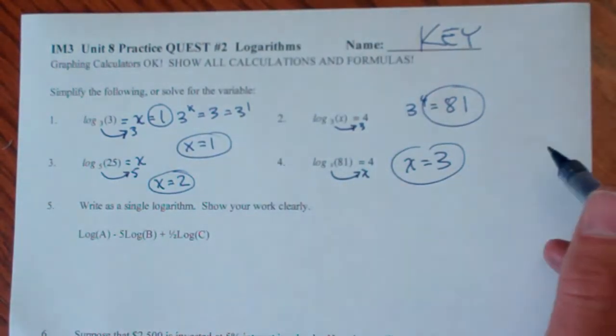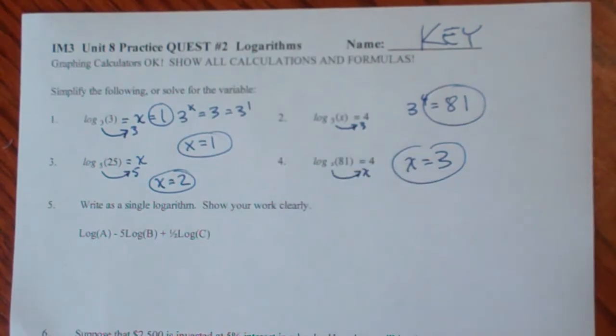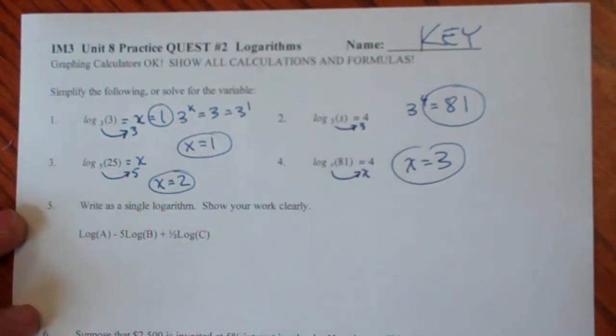Alright? It's all about getting it out of logarithmic form and into exponential form, so you can do it by inspection. Inspection is just when you look at it and sort of figure it out. That's where your list of numbers will come in handy, so start learning that.